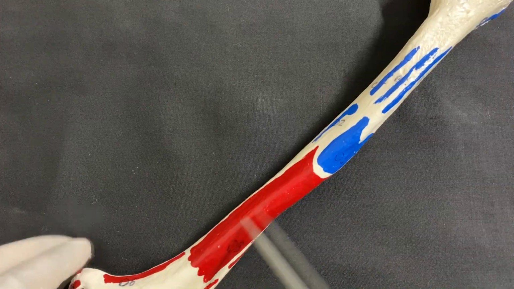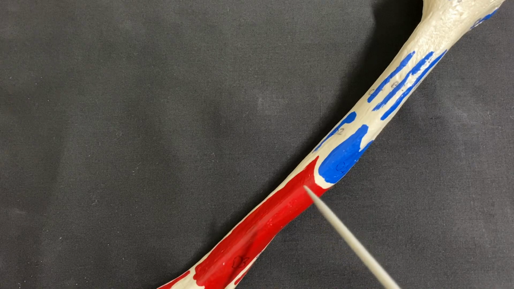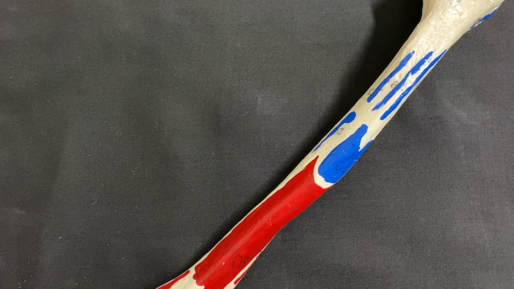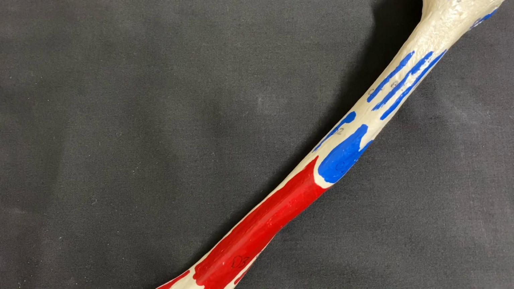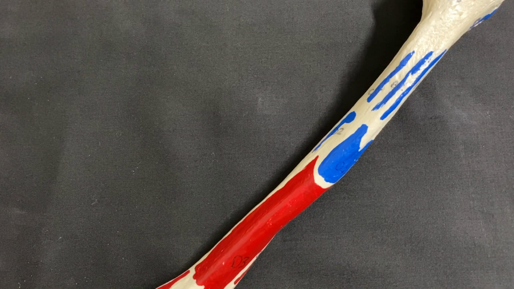On the lower half of the anteromedial and anterolateral surface we have the origin of a muscle that is called the brachialis muscle. And on the upper two-thirds of the lateral supracondylar ridge we have the origin of the brachioradialis muscle, and on the lower one-third we have the origin of the extensor carpi radialis longus muscle.